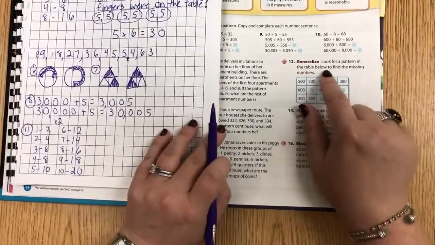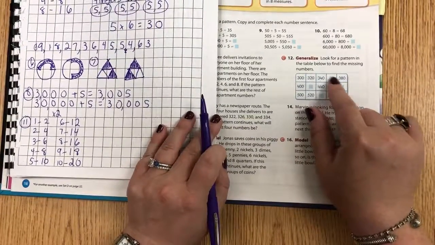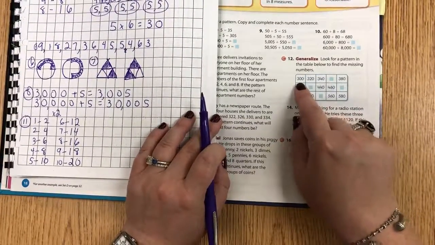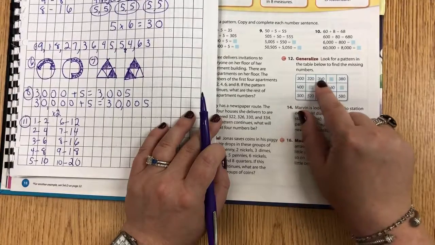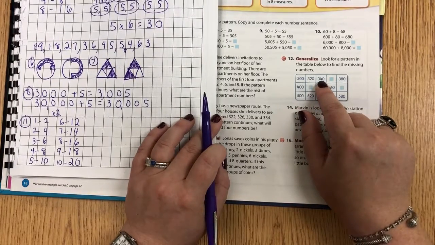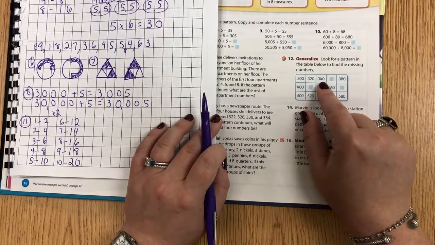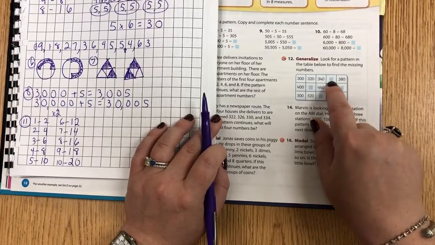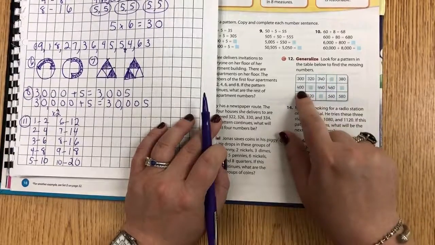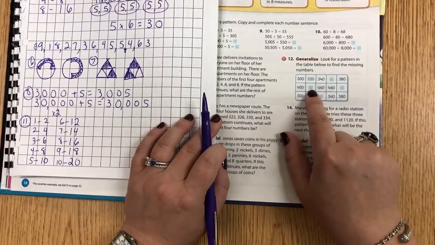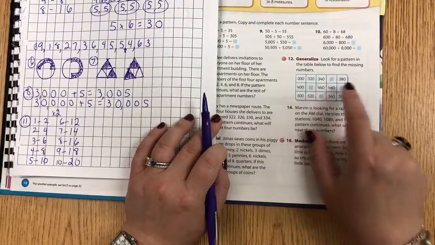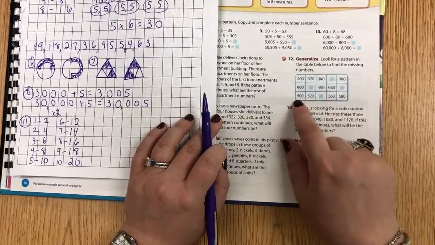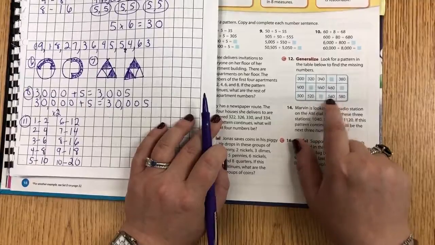So now, let's look at this pattern in the table. We're finding the missing numbers. 300, 320, 340. Oh, I can tell already what's happening here. Plus 20. I'm skip counting by 20s. So 300, 320, 340, 360, 380, 400, 420, 440, 460, 480, 500, 520, 540, 560, 580.